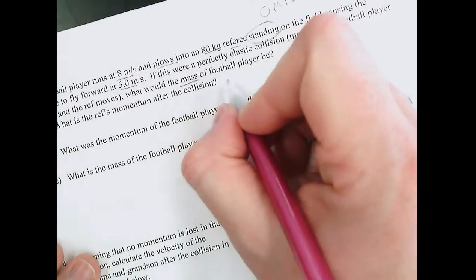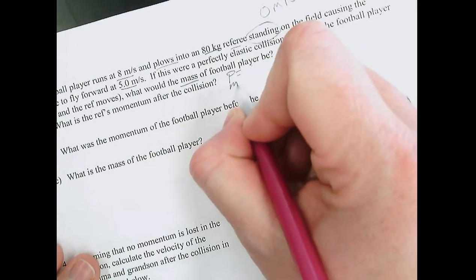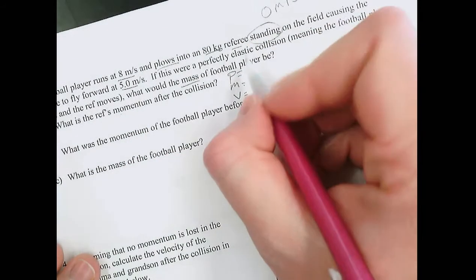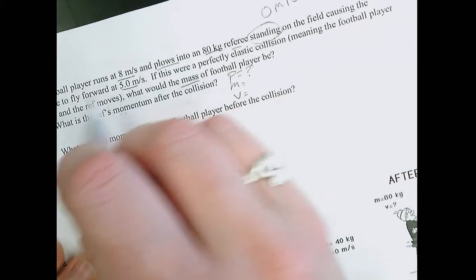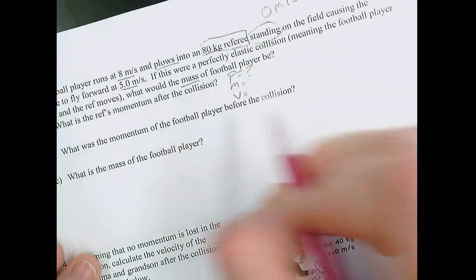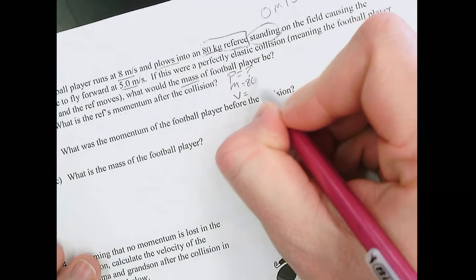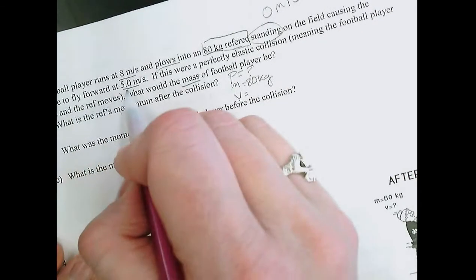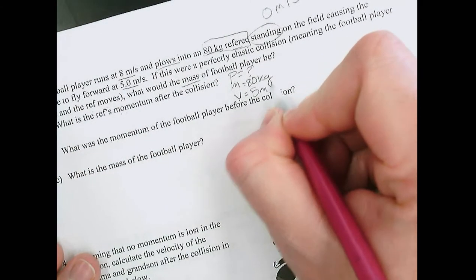So what do we know? P, M, V. We know that we're looking for the ref's momentum, so it's probably not here. But 80 kilograms has to do with the referee, so that's his mass. The speed, he moves at 5 meters per second.